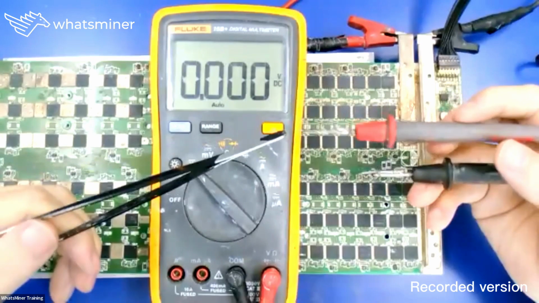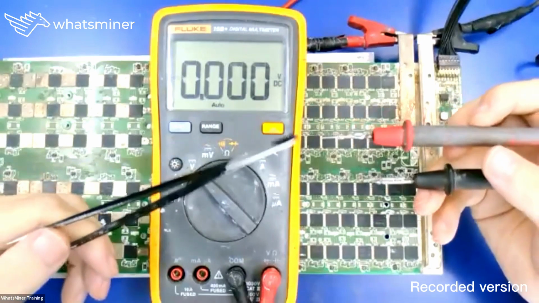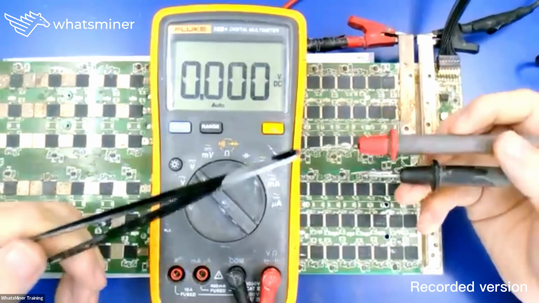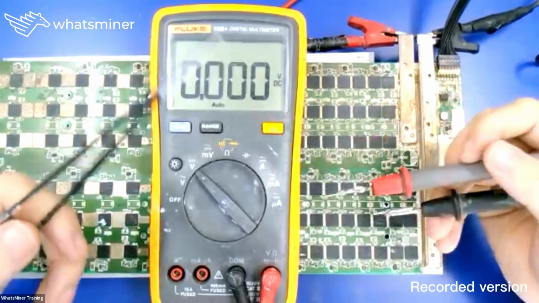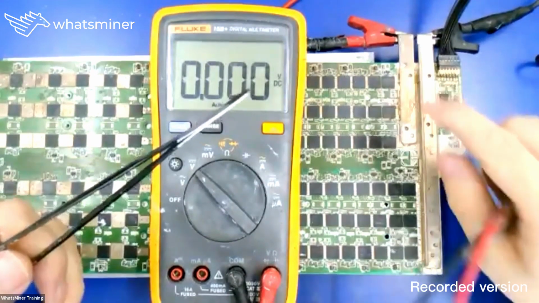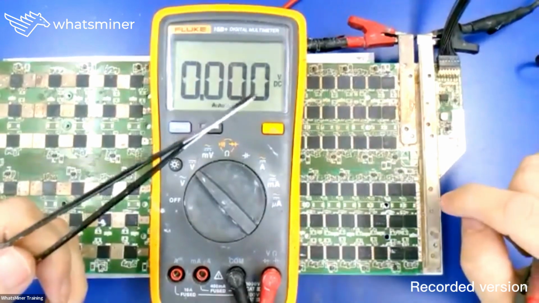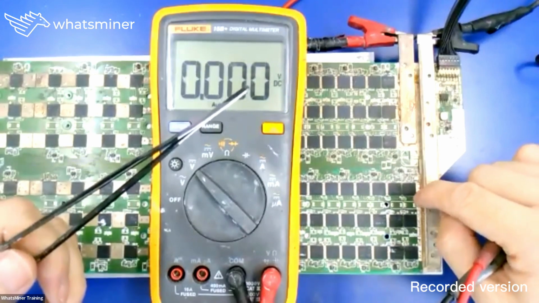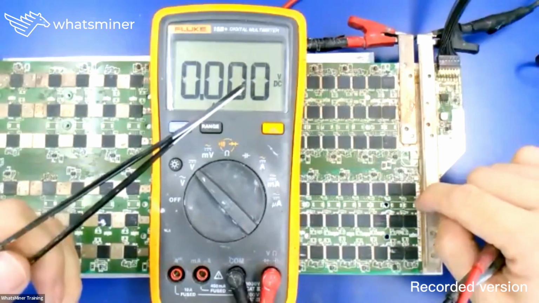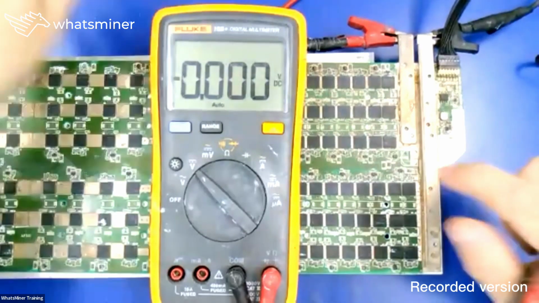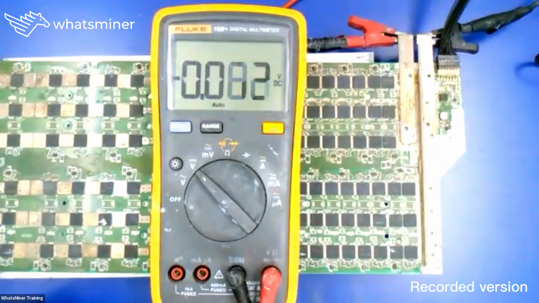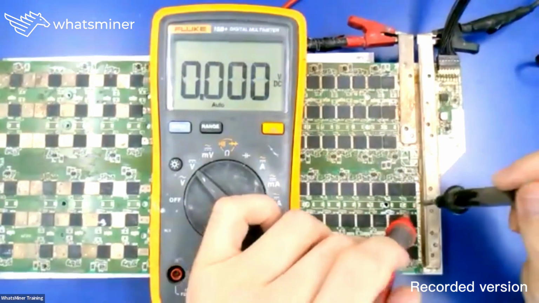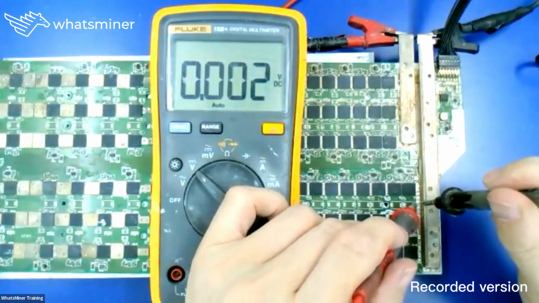Next, I will show how to judge the TXD. We know the TXD is transmitted from last to first. So on a normal board, at the first chip, it can keep at 1.8 volt. I measure the TXD at the first chip.